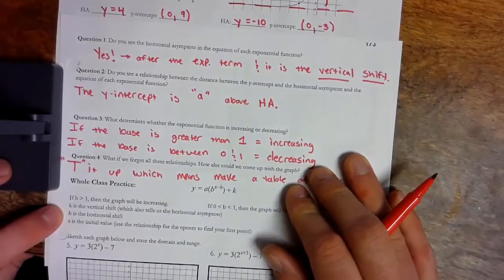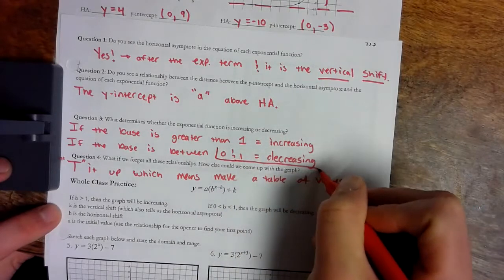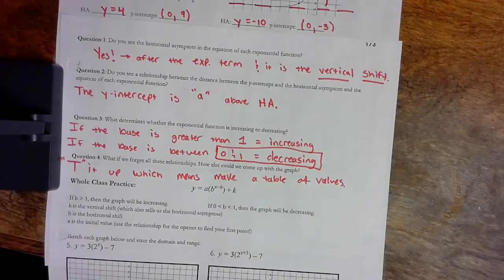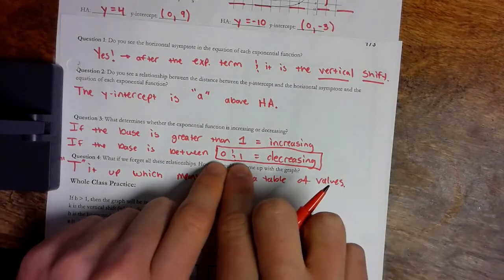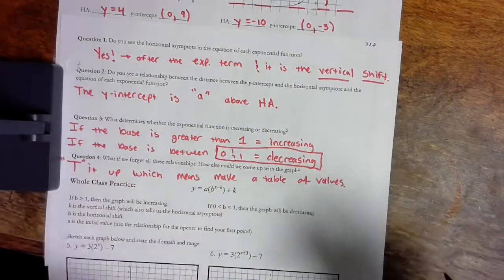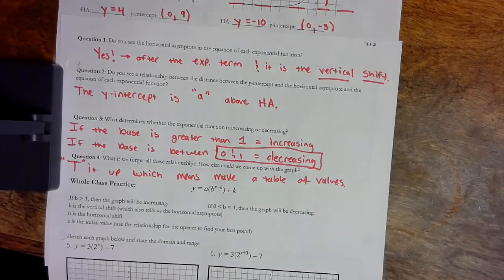A function is decreasing if the base is between 0 and 1. That's really important because it's really easy just to go the opposite and say, yeah, if it's less than 1, but we actually won't see negative bases. So really, if we ever see a base between 0 and 1, meaning it's going to be some sort of decimal or fraction, that's when we know that function is decreasing. And you kind of saw that back in the last lesson when we talked about exponential growth and decay.